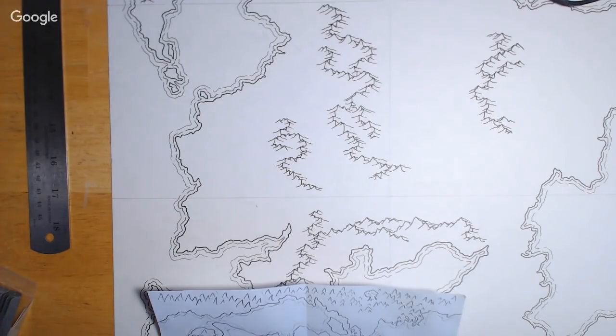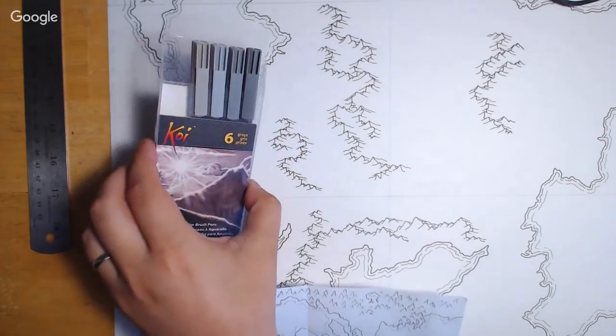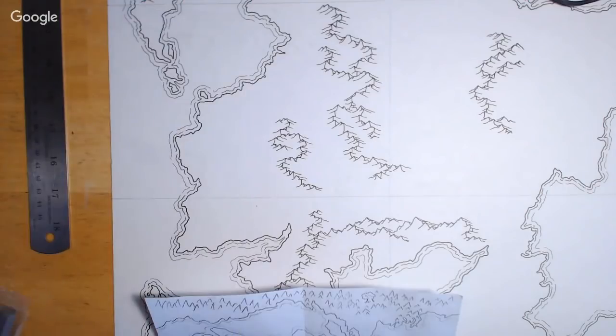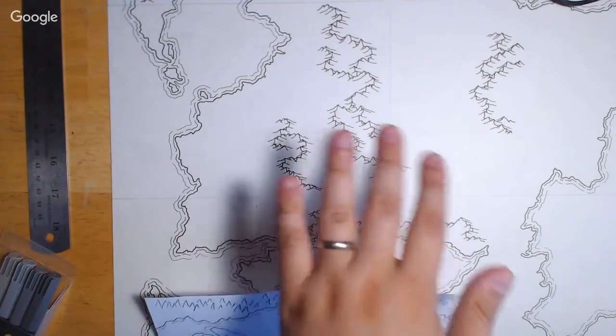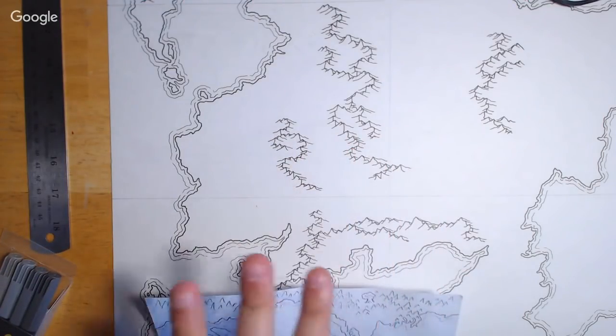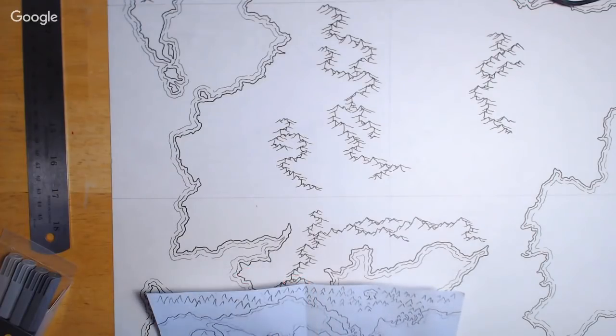Do you shade the mountains? Yeah, when I'm done with this, I'm definitely going to be using some of these brush pens or just some cross-hatching shading. I'm going to experiment with a couple things before I actually go into the shading. But right now I'm leaning towards using the brush pens just because it looks really cool.